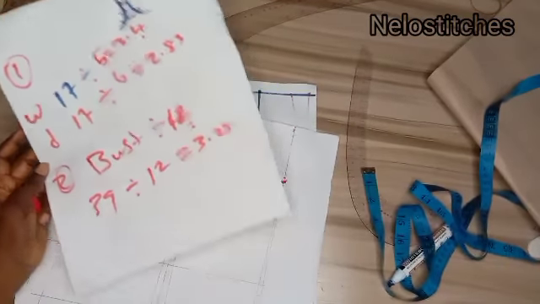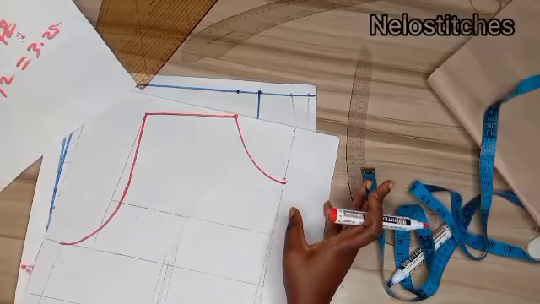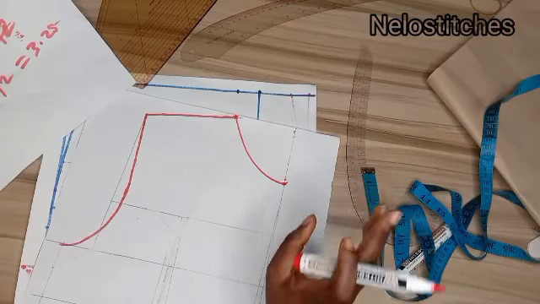So that is that for the neck width. I hope that is clear enough, and if you have any question, leave it in the comments.